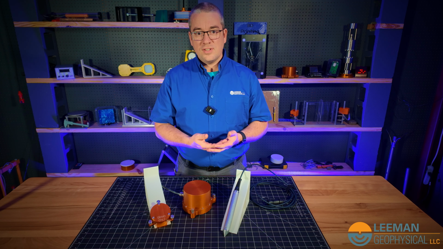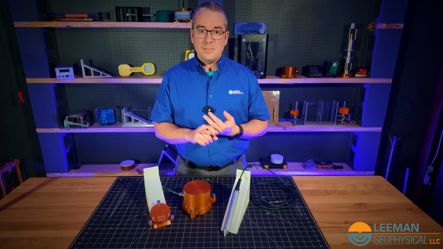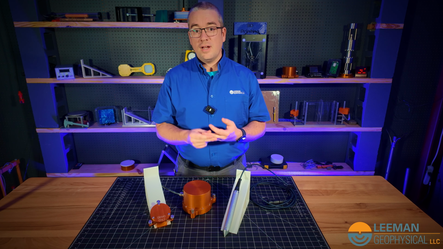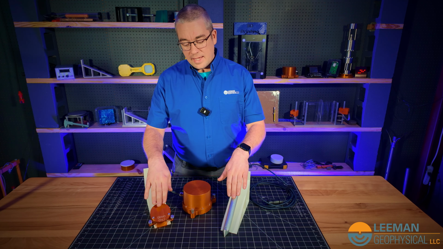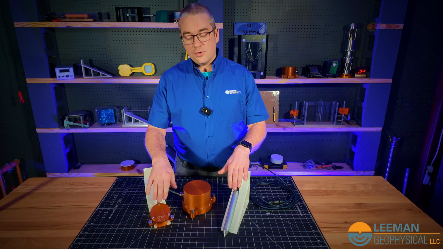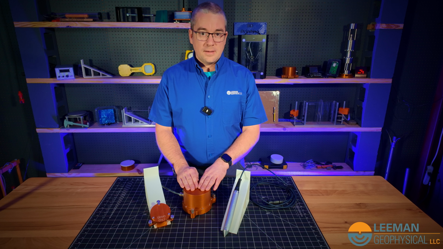So electrolytic tilt sensors are more temperature sensitive than MEMS. They're harder to build than MEMS. They have more complicated electronics than MEMS, and physically they're larger. So on the outer two instruments here, these are MEMS-based instruments, whereas the center instrument is an electrolytic-based instrument.